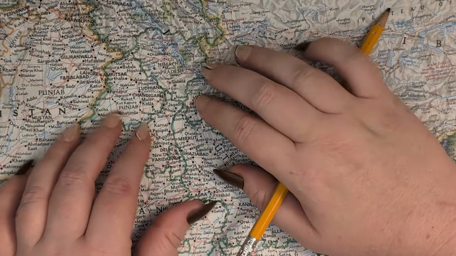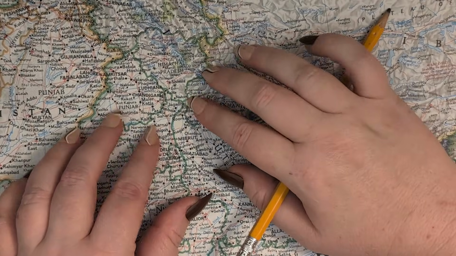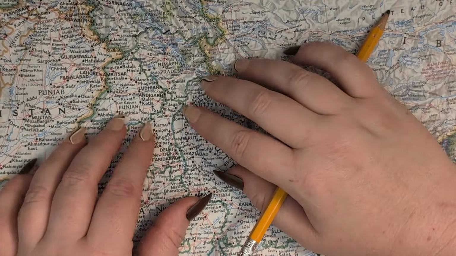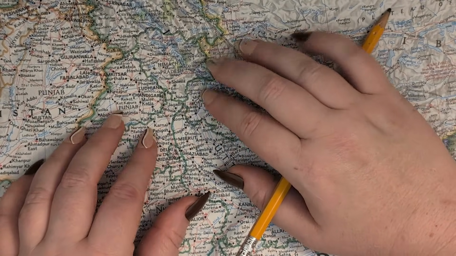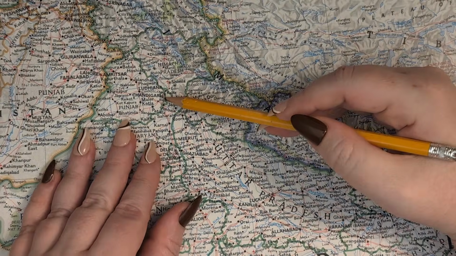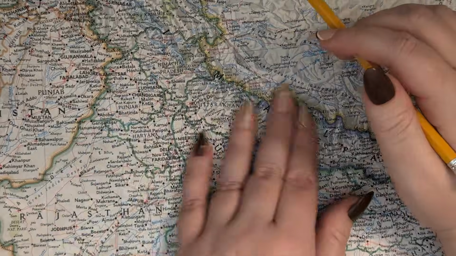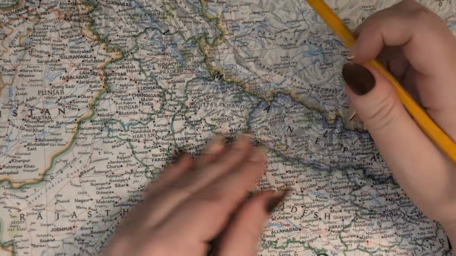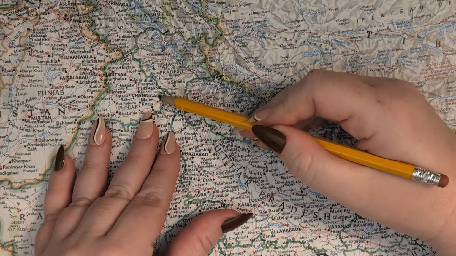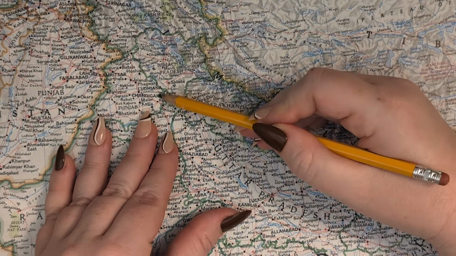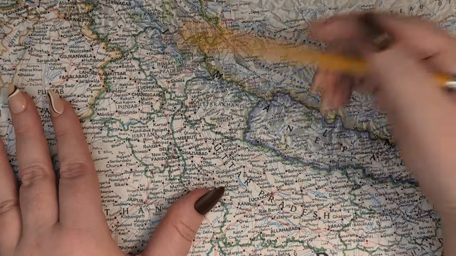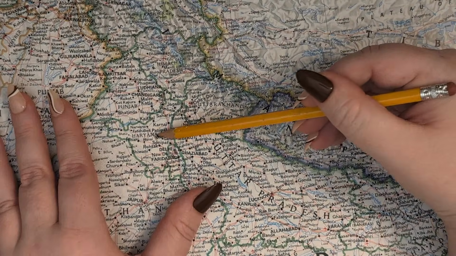Good evening and welcome. Tonight we will be going over the history and geography of Chandigarh in India. Chandigarh is an incredibly interesting city. As you can see, we're just talking about this area tonight. Chandigarh is the capital of Punjab state and Haryana state.